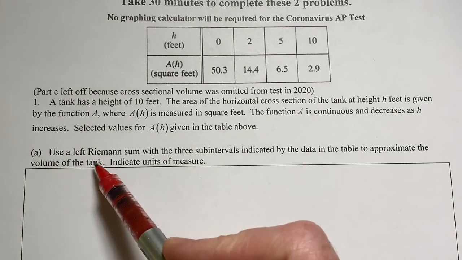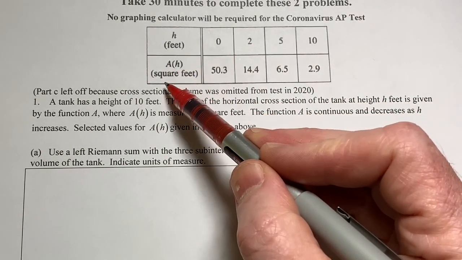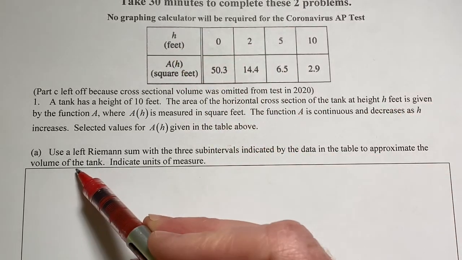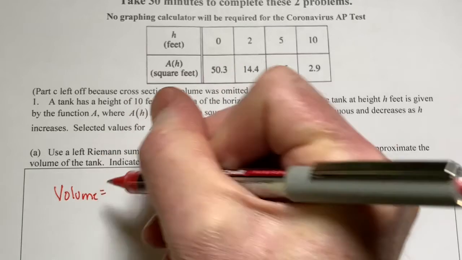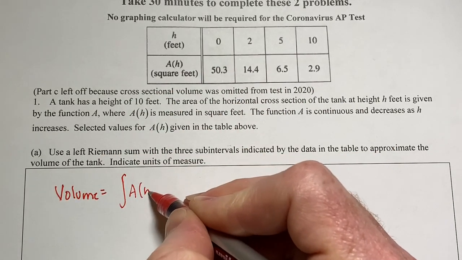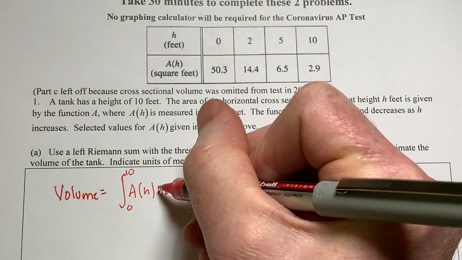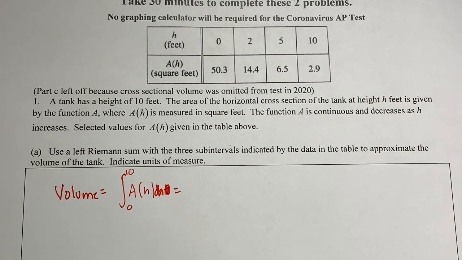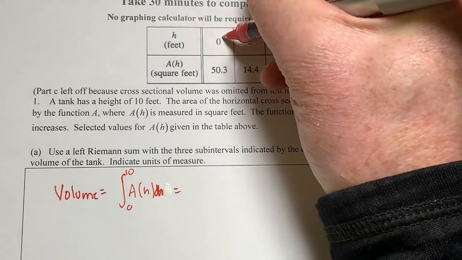Who knows? But right here it says use a left Riemann sum with 3 subintervals indicated by the data in the table to approximate the volume. Well, it makes sense that area in feet squared times height h is going to give you feet cubed, and that's volume. So if I'm doing a left Riemann sum, I'm definitely going to want to say volume. And if I want, I could say I'm going to integrate the area function from 0 to 10, dh. That dh is like the dx. So the dh is like change in height times the actual area, and that gives us our volume. So it's a little bit like a cross-sectional volume problem, but I wanted to do this because it was a Riemann sum.